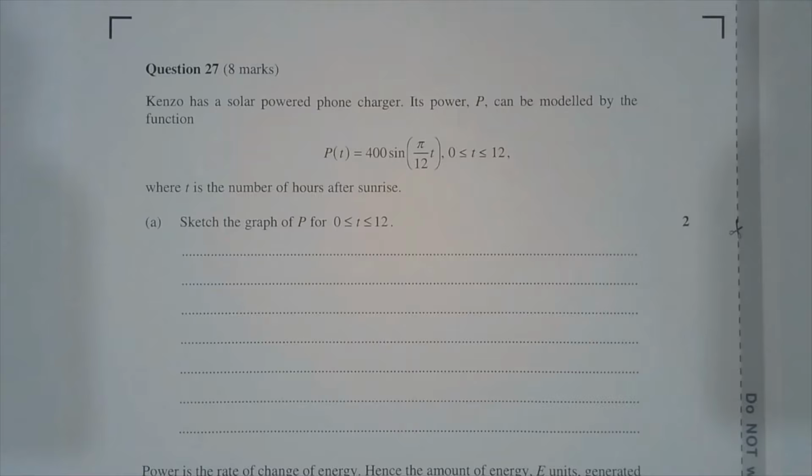Question 27. Kenzo has a solar-powered phone charger. Its power, P, can be modelled by the function P of t equals 400 sine pi over 12t, where t is greater than or equal to 0 and less than or equal to 12, where t is the number of hours after sunrise. Part A. Sketch the graph of P for t greater than or equal to 0 and less than or equal to 12.